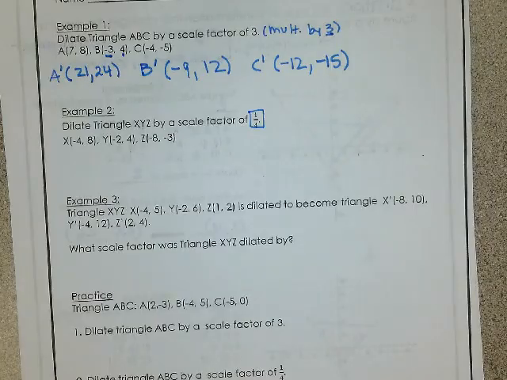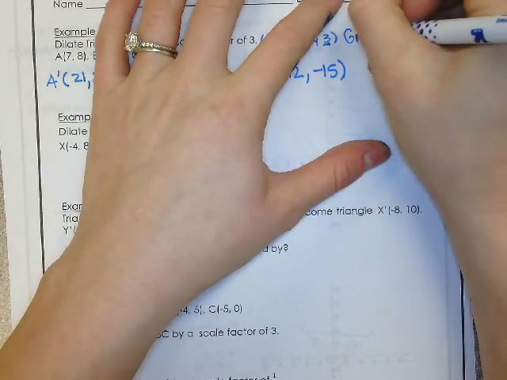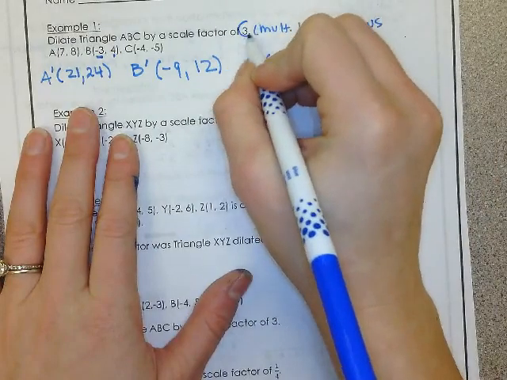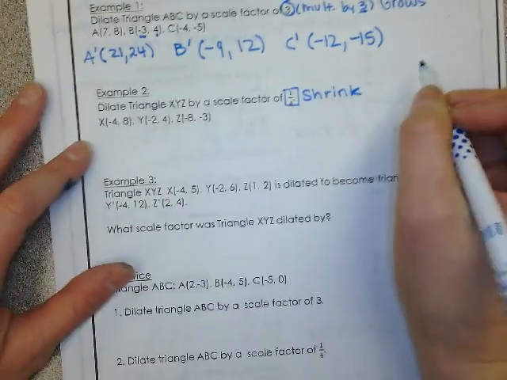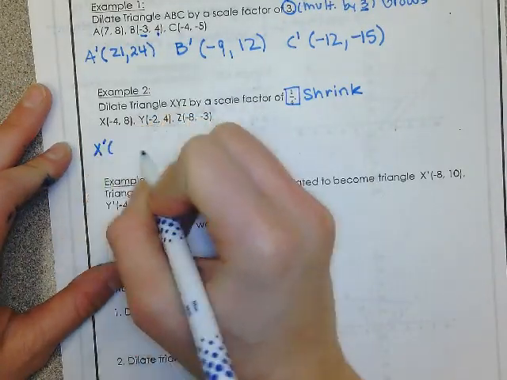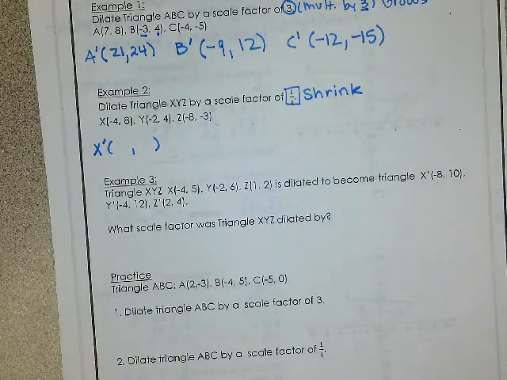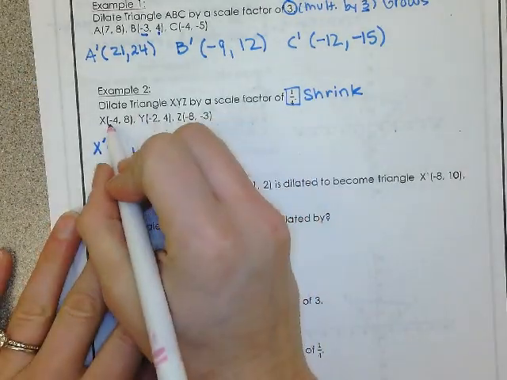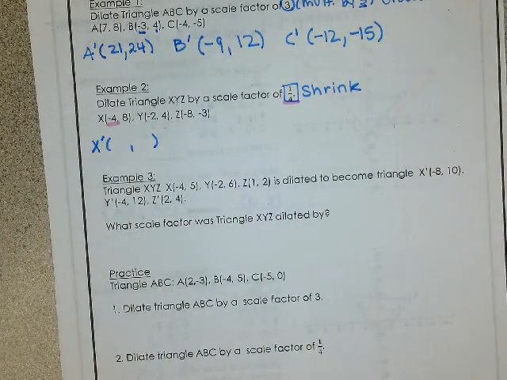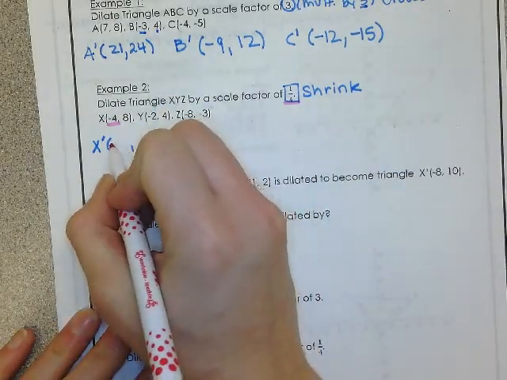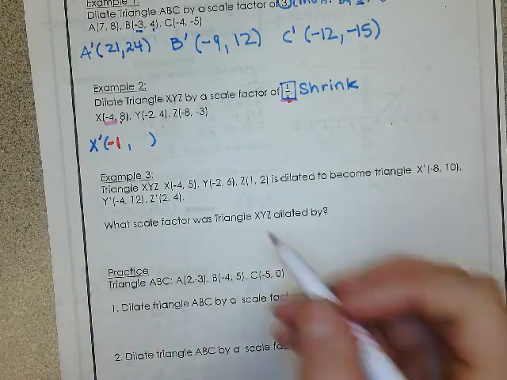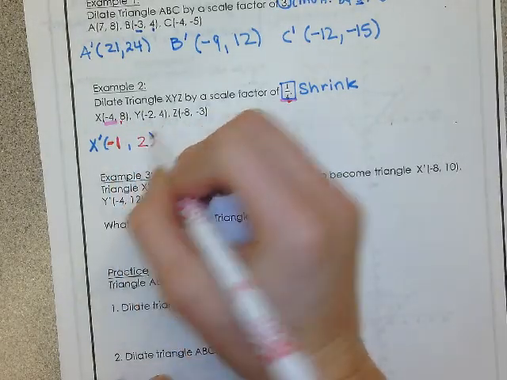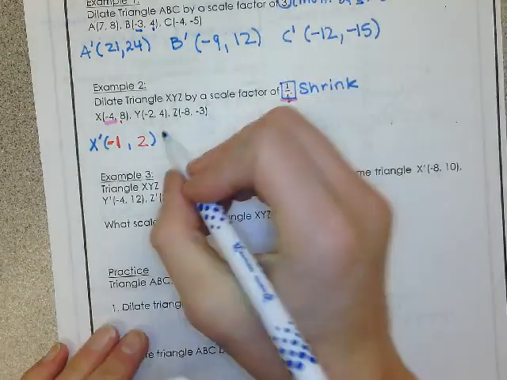So I want y'all to write grows here because of the scale factor of 3, and this one is going to shrink. All right, so x prime. I've got -4 divided by 4. What is that going to get me? Careful. -1. All right, 8 divided by 4. 2. Perfect.